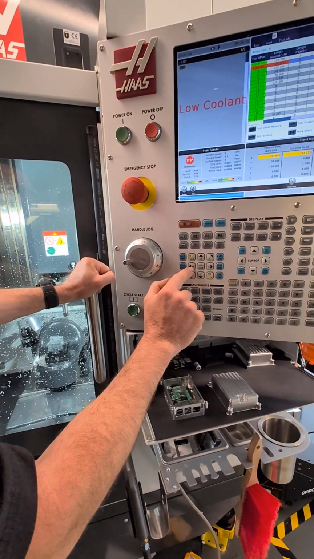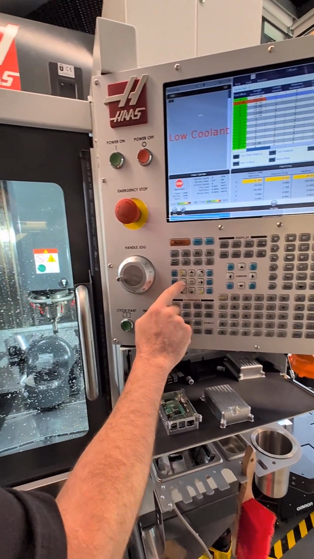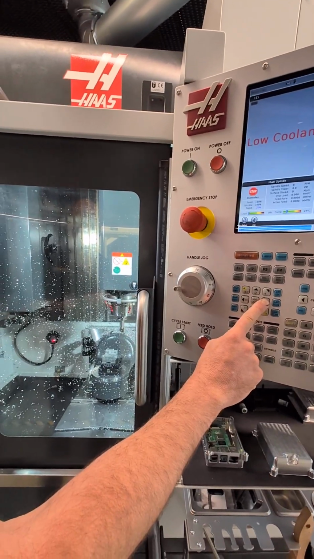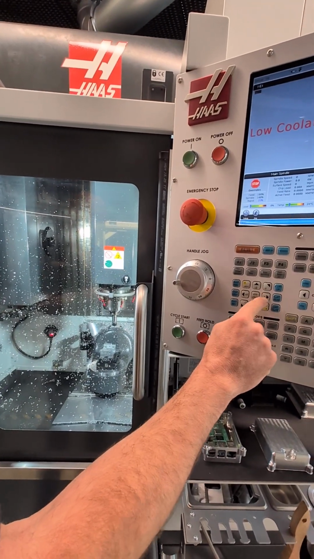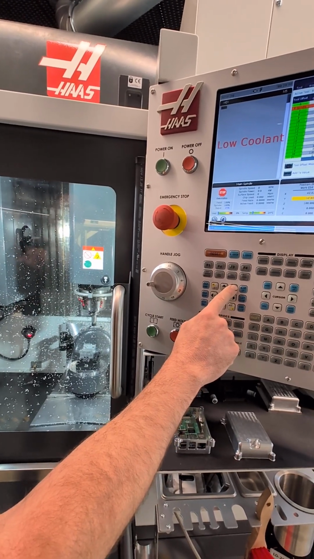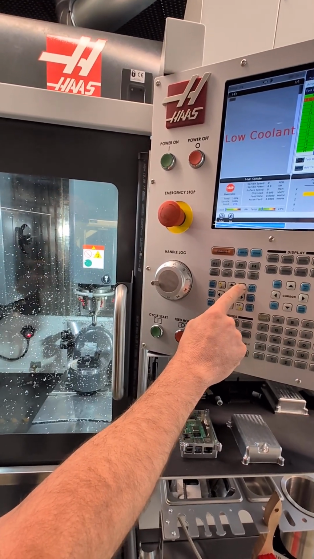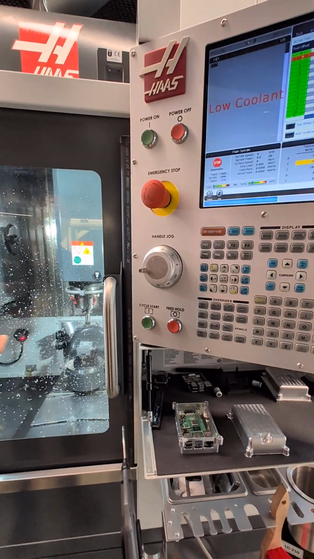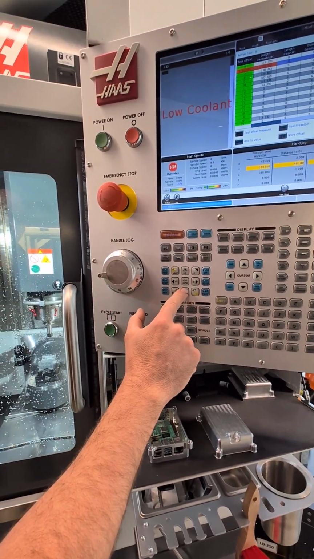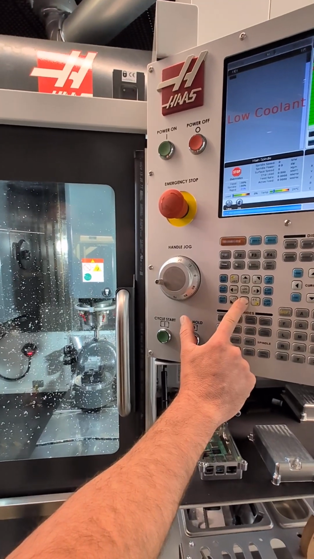I've pressed X positive, so I'm moving the tool in a positive direction. If I press minus, it will go in a minus direction. For Y minus, it comes towards me, but it's the table moving that way. And Z minus is down towards the table.